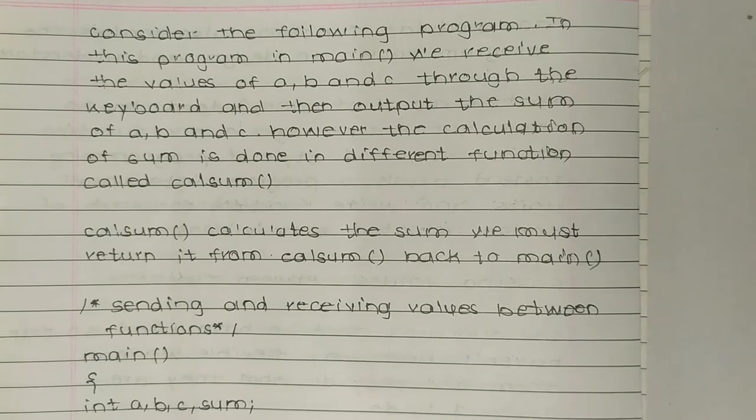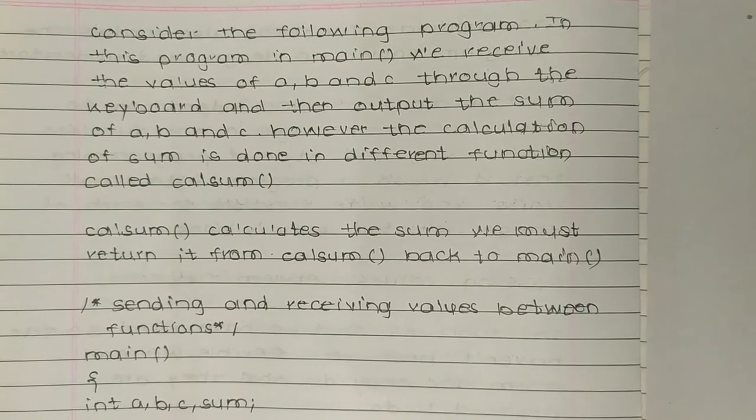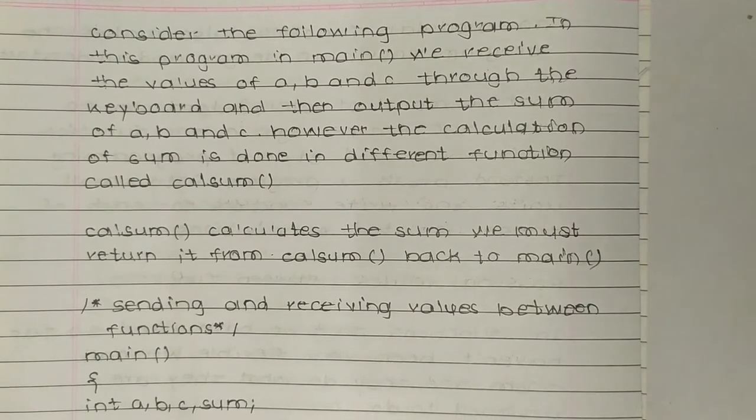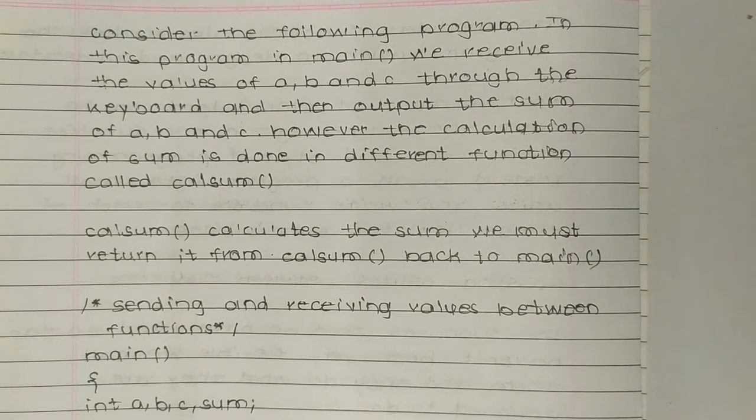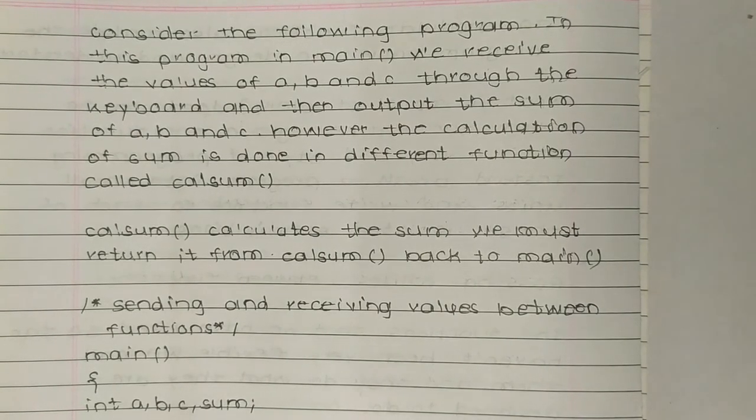Consider the following program. In this program, main receives the values of a, b and c through the keyboard and outputs the sum of a, b and c. However, the calculation of the sum is done in a different function called calsum. Calsum is a function used for performing the sum of these three integers a, b and c.